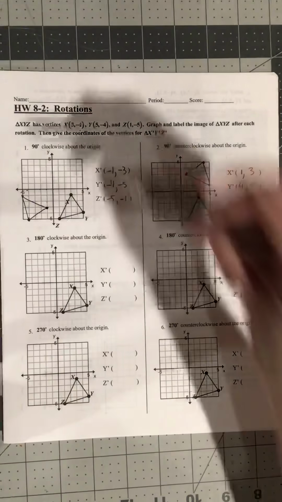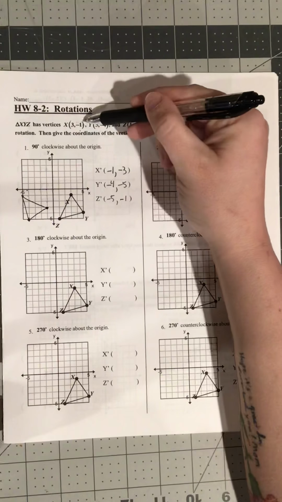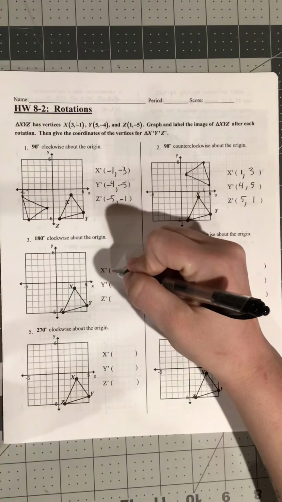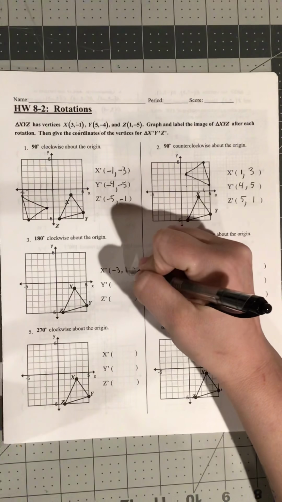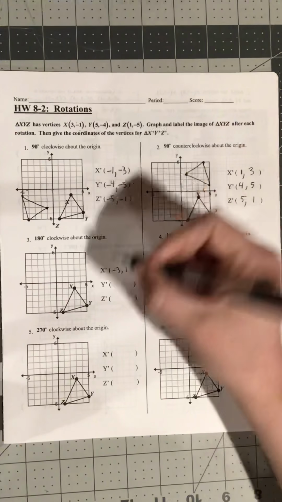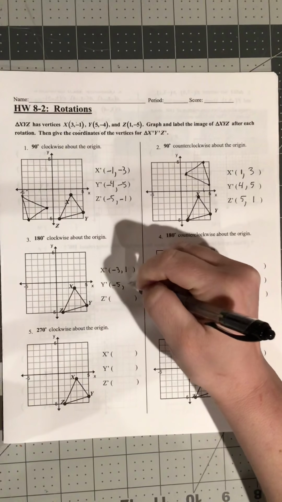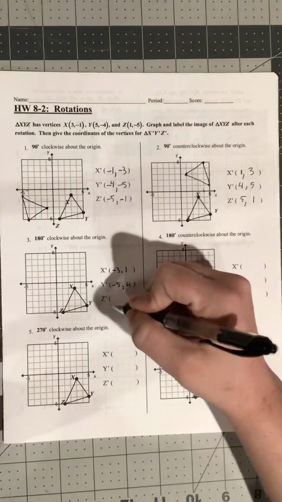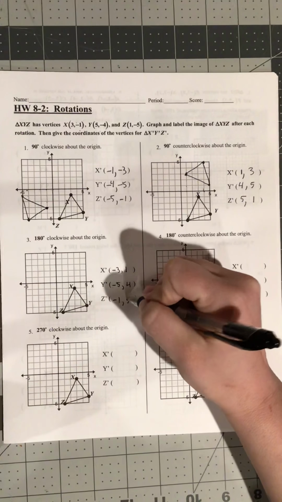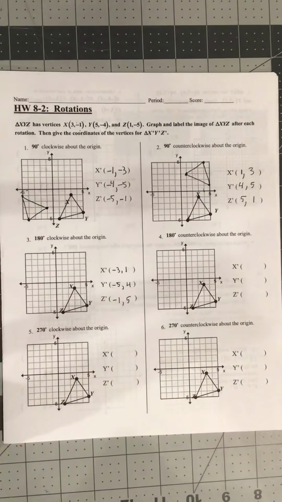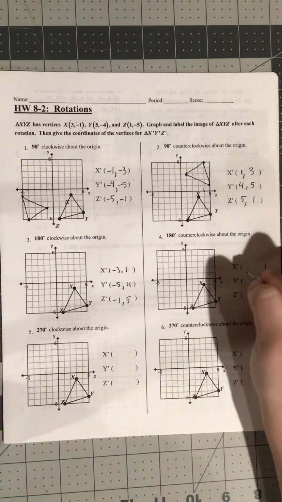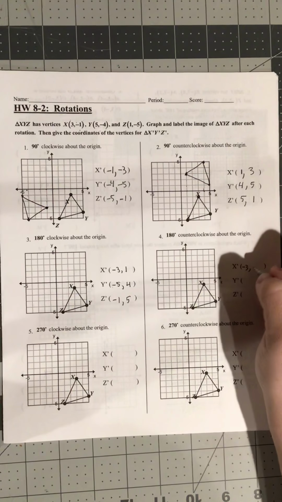So if we're given the 3, -1, it actually is now -3, 1. And this would be -5, 4. And that's -1, 5. And since I told you that they're the exact same for counterclockwise and clockwise, this one is the exact same.